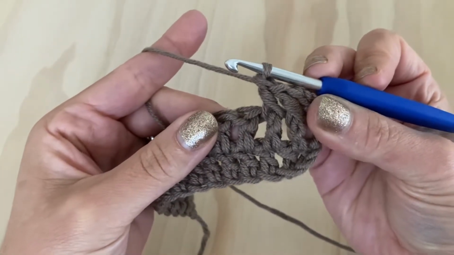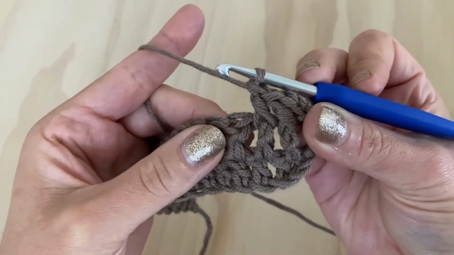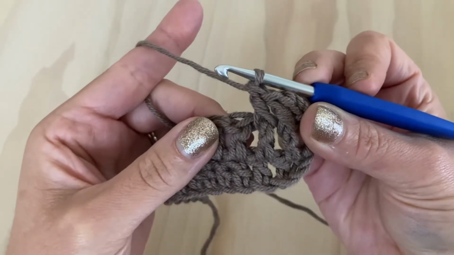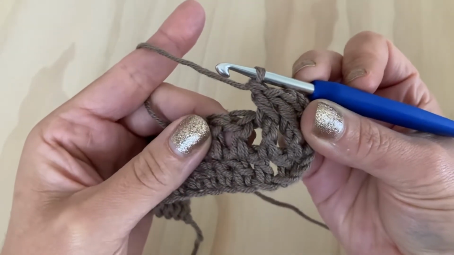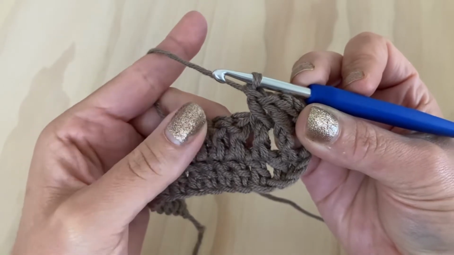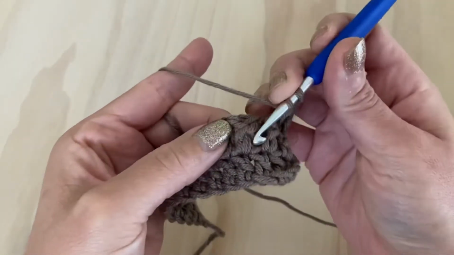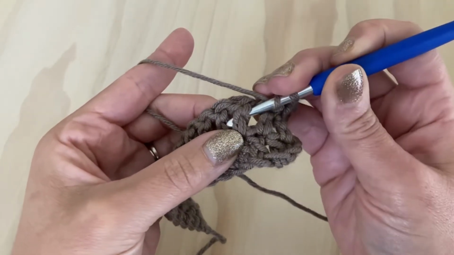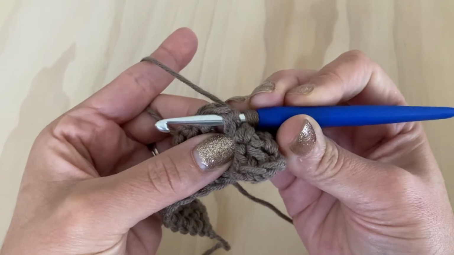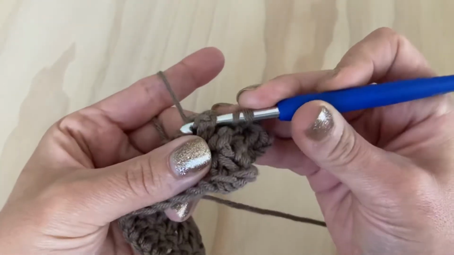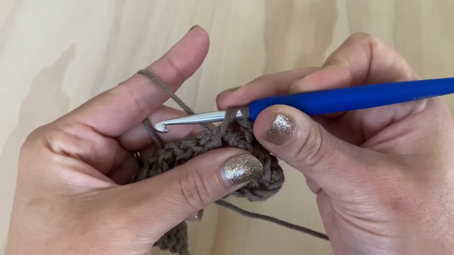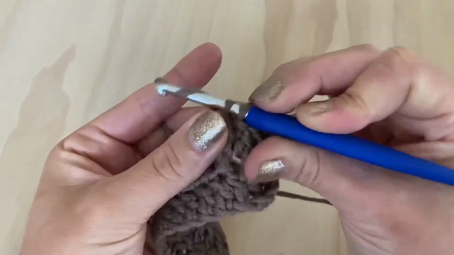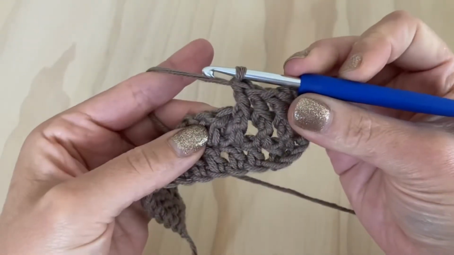We're making a UK front post treble, or if you're used to US terms, it's a US front post double crochet. So we yarn over, we put our hook in the front right hand side of the post, through to the left hand side, yarn over, pull that through. You'll have 3 loops on your hook, yarn over, pull through 2 loops, and yarn over and pull through 2 loops again.